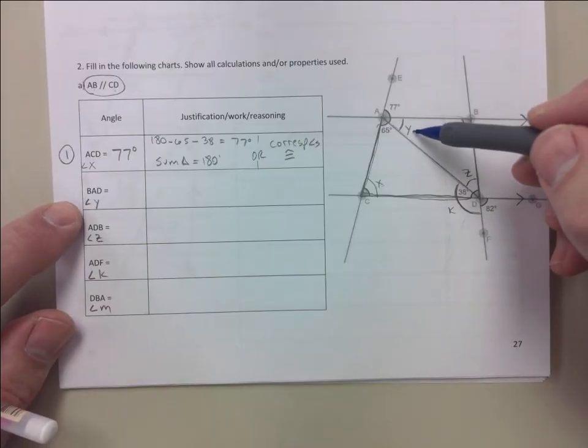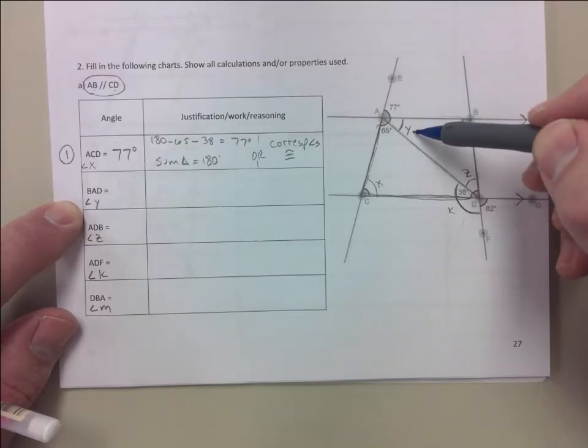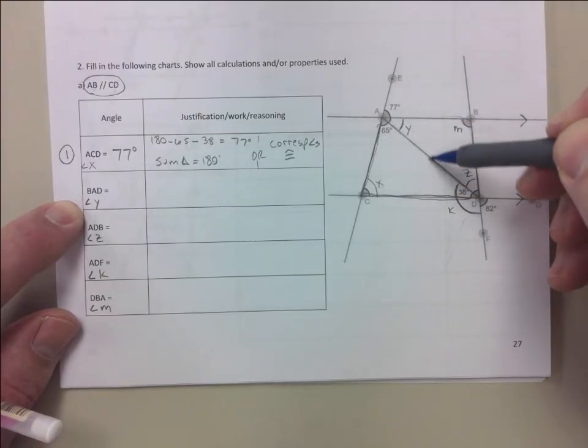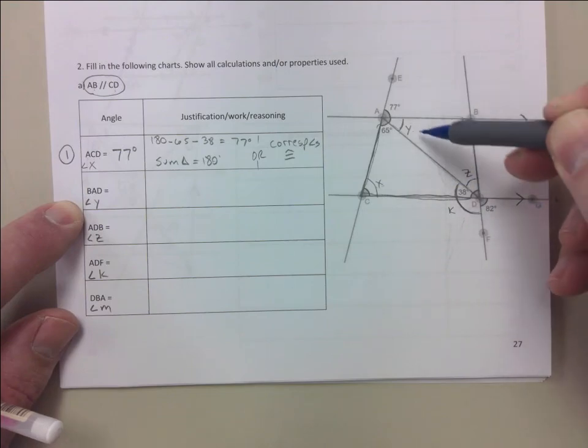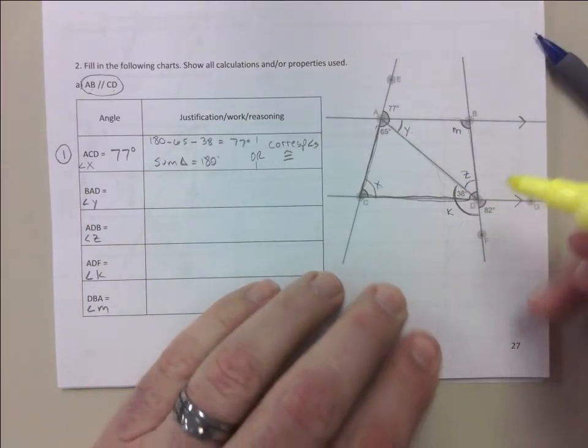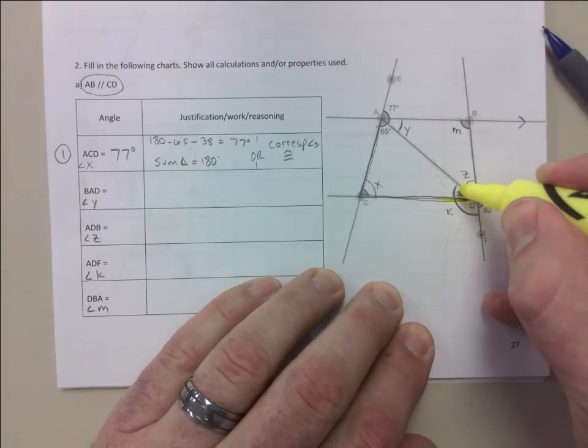Now Y right here. How could you do that? Can I use 38? Can I use alternate interior? The answer is yes, because watch this. I like colors for when you can do a Z like this.